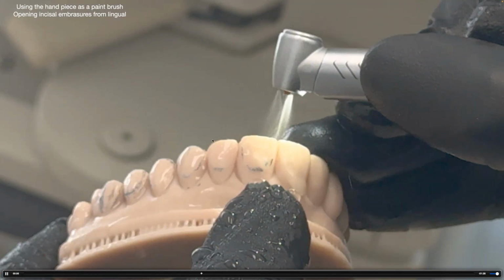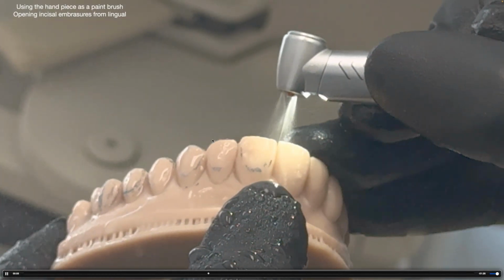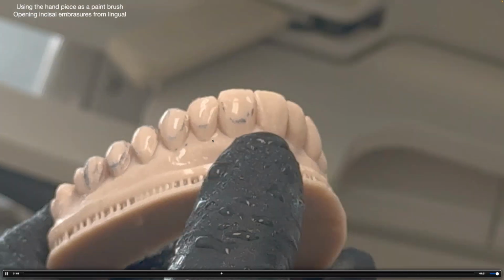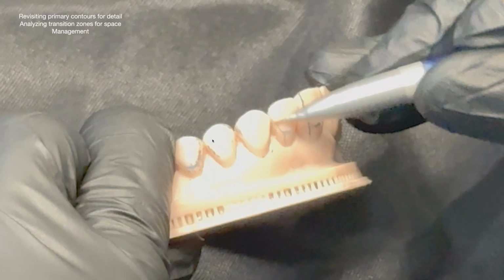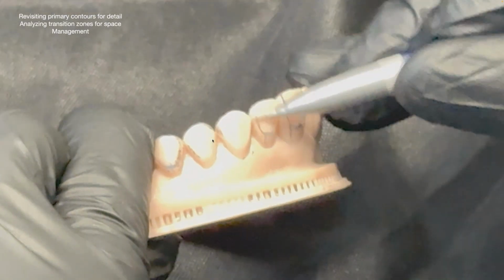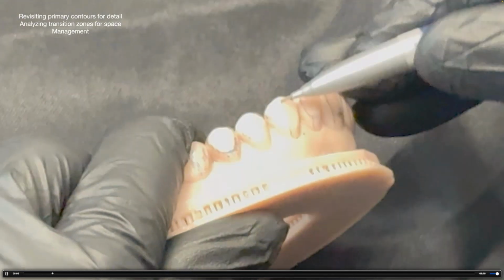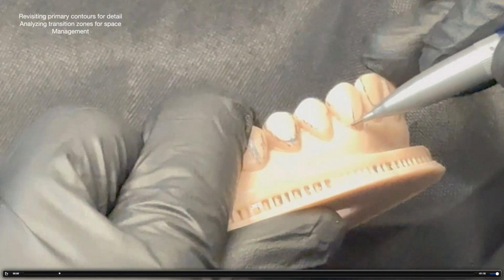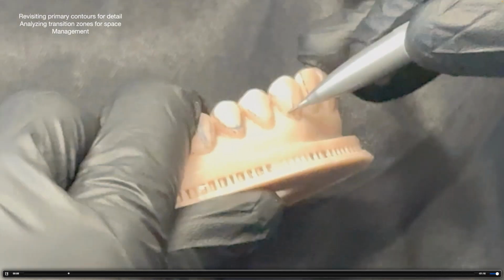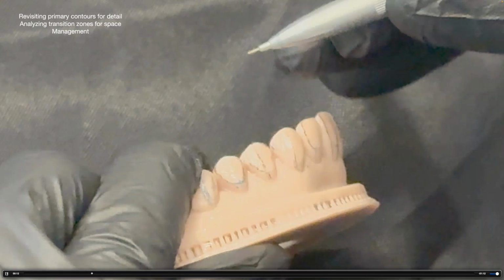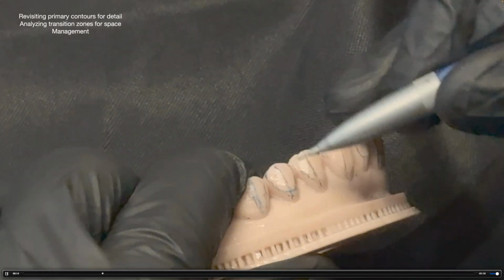Okay. Now, centrals are a little tricky when you're opening up that central embrasure. One of the things that we do is after we do our primary contours, we go back and mark them again with the pencil, with our initial shaping of the teeth. I've gotten to the point now where I don't do this as much.